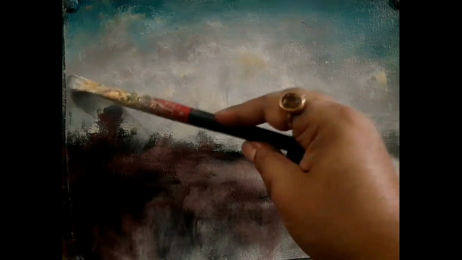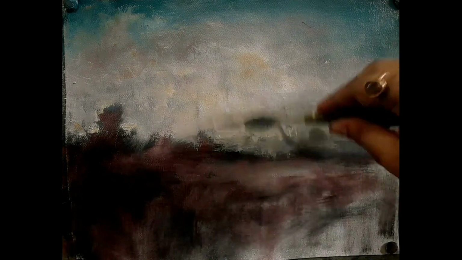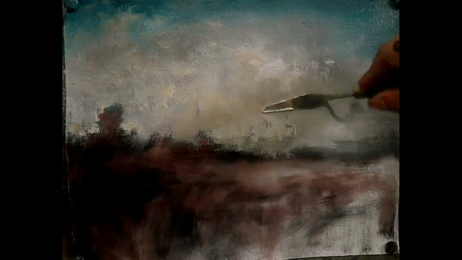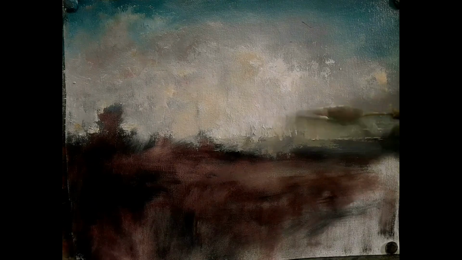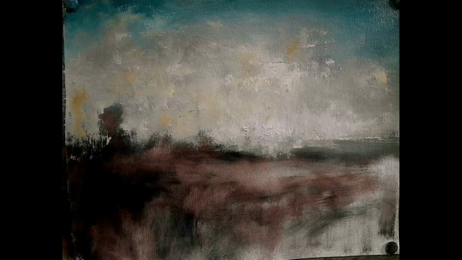So this is somewhat like creating controlled accidents to some degree, and this is how the shapes are determined. And there is some watery quality to the atmosphere that I'm creating with a shimmering quality.